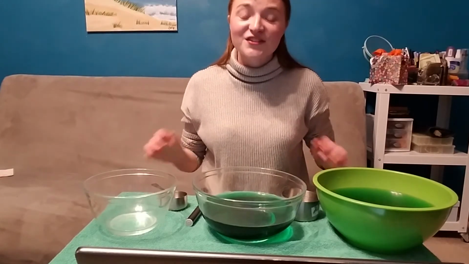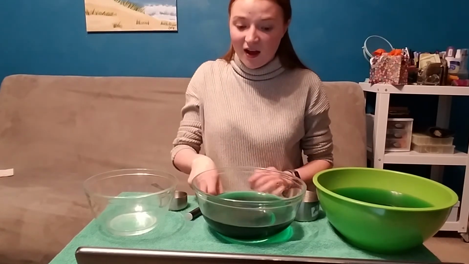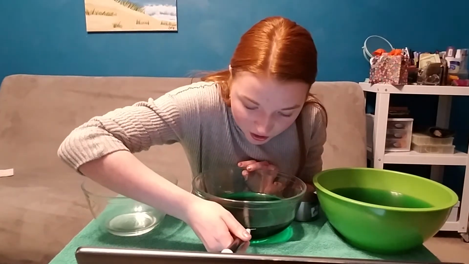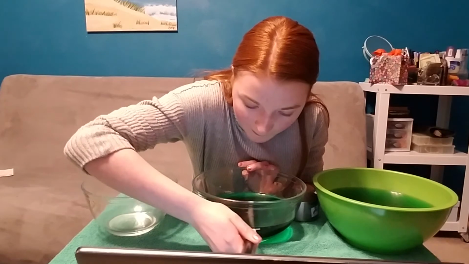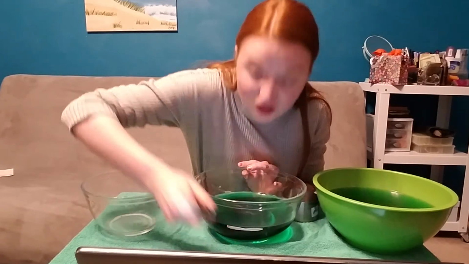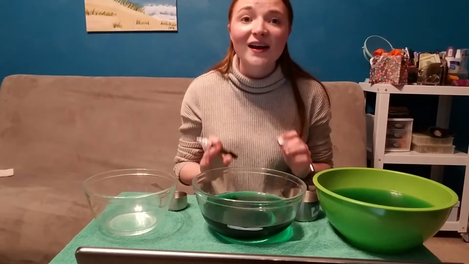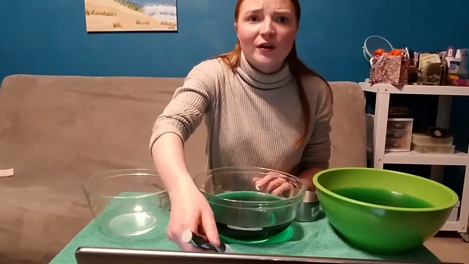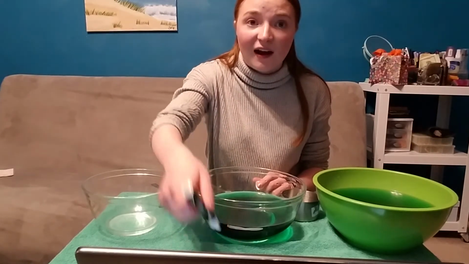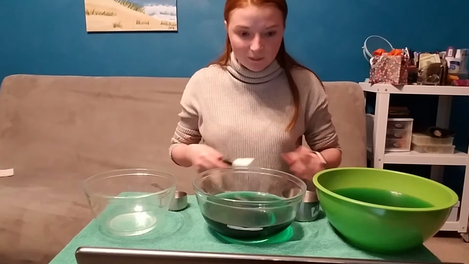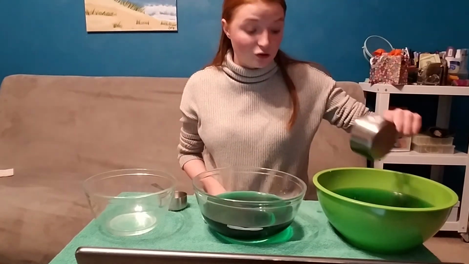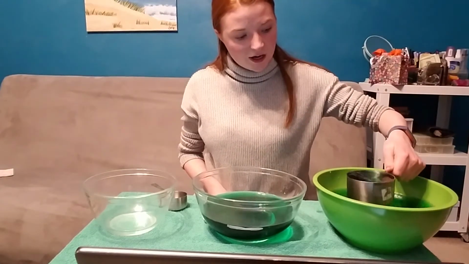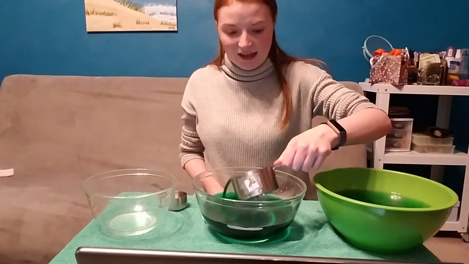Okay, students, so let's see what will happen. To start off, I am going to mark where the level starts so that we can see exactly what is going on. Is it going to be higher than that line, or is it going to be below that line? So let's see. So I'm going to take my stork cup and grab a cup of water and pour it in.